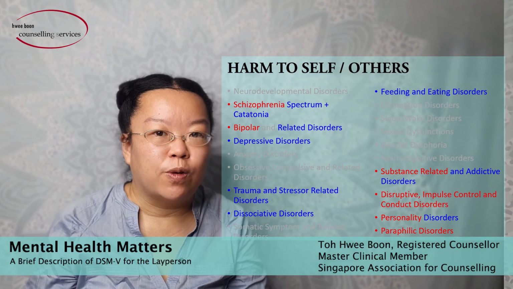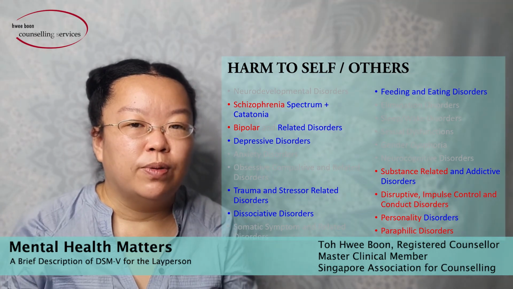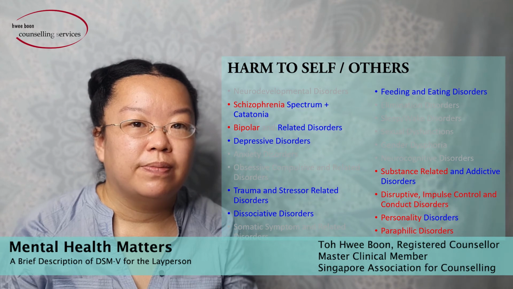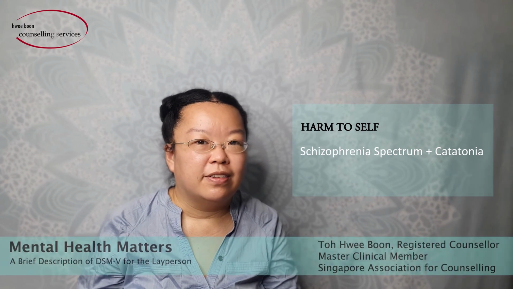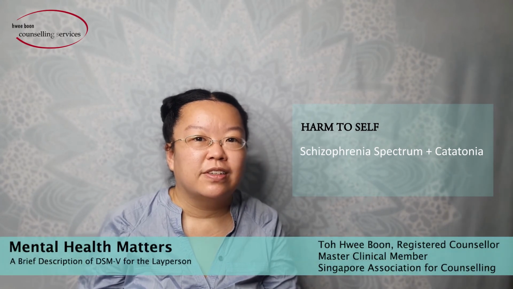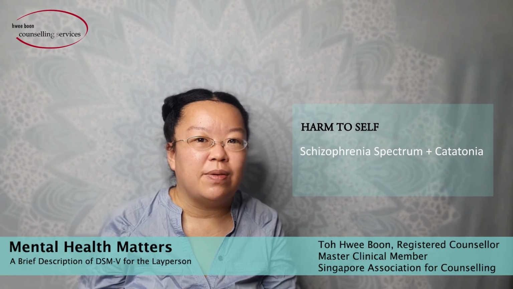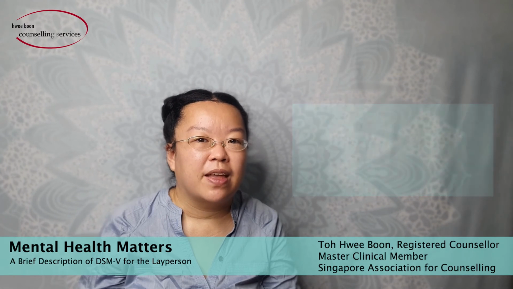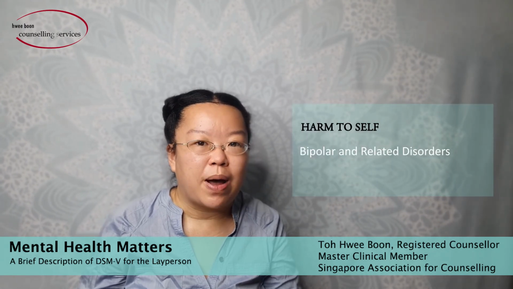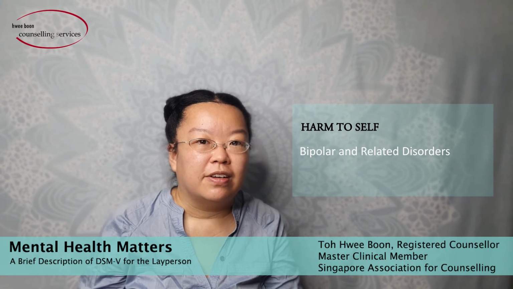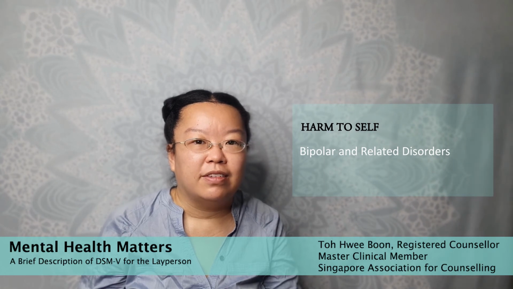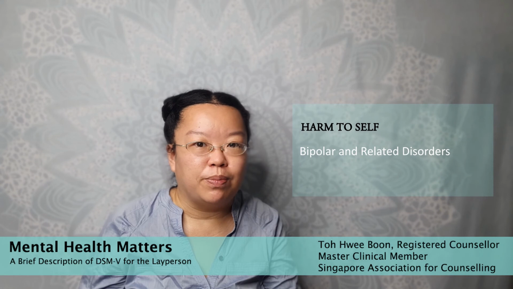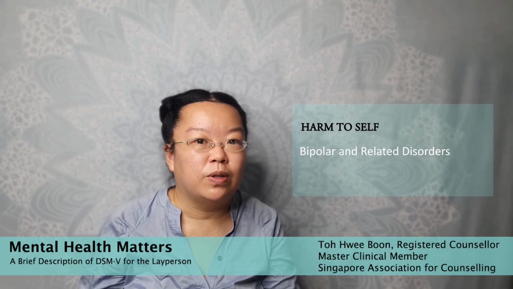In this same list, you have also those in blue. Those in blue are the ones who may cause harm to themselves, and they include also people with schizophrenia, because when the hallucinations and delusions come and when they are not on medication, it may cause them to harm themselves, depending on what the hallucinations say. You also have those who have bipolar and related disorders. Maybe when they are extremely high, they might decide that they can fly and jump down a building or something. So it's possible during the manic phase.